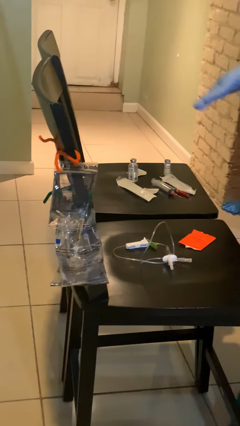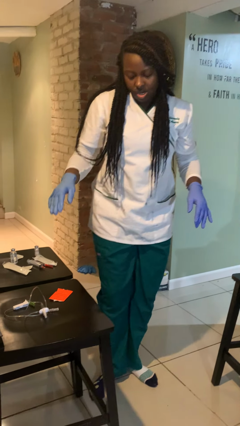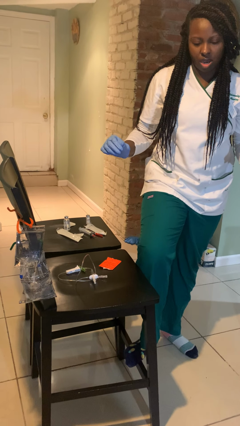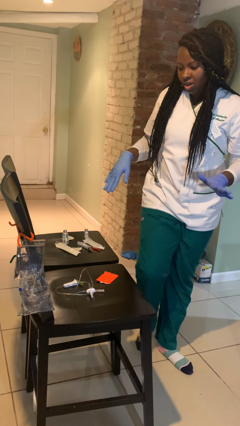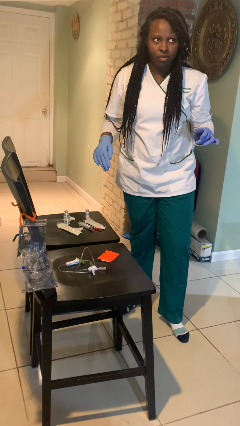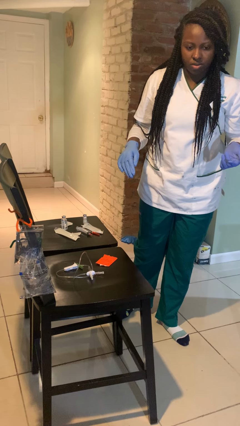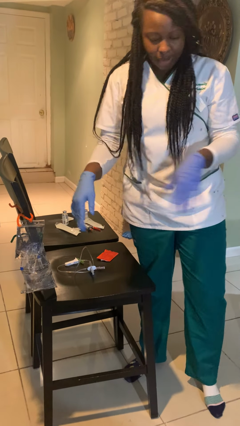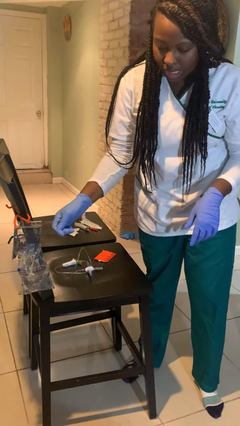So another step is for the Y port. I'm going to wipe off the Y port that's connected to the patient, making sure that aseptic technique was done.